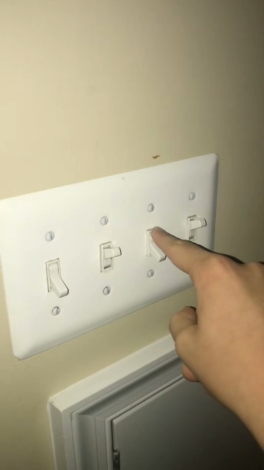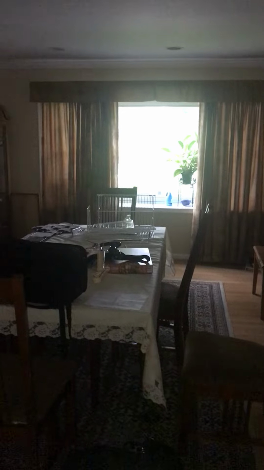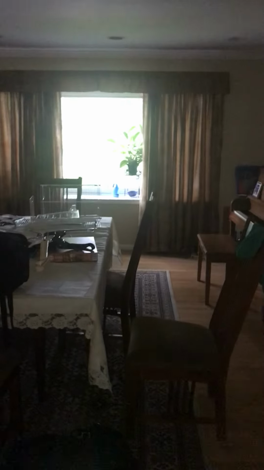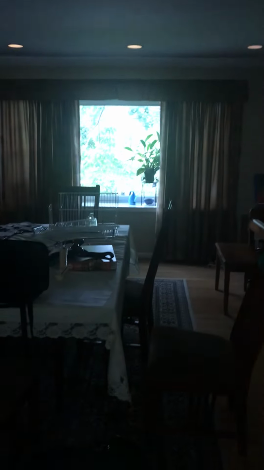The china cabinet has lights, and the switch for them is right here. The recessed lights in the dining room, there is one switch for them right here. And another switch for them right here, I believe. Yep.